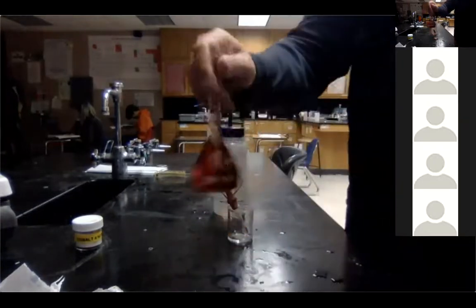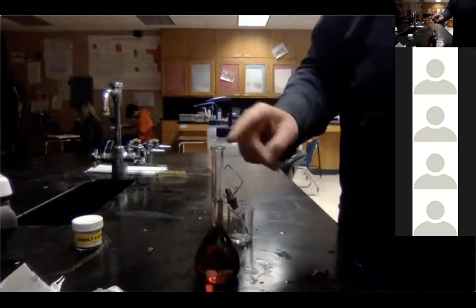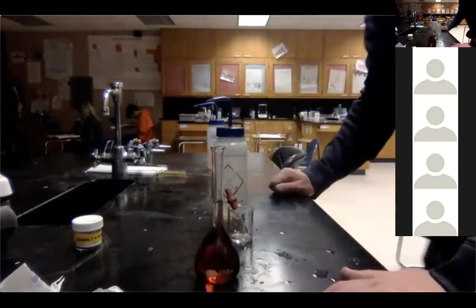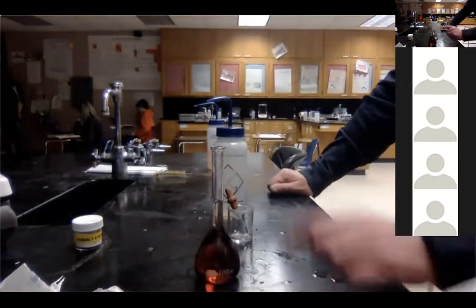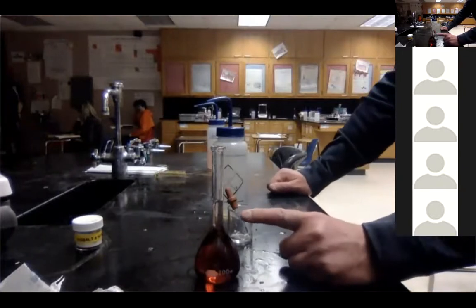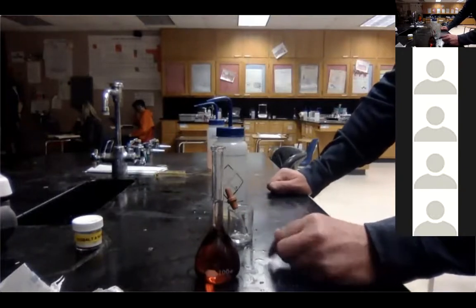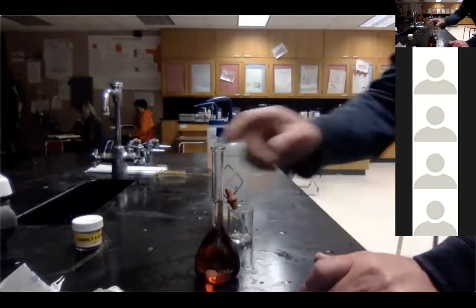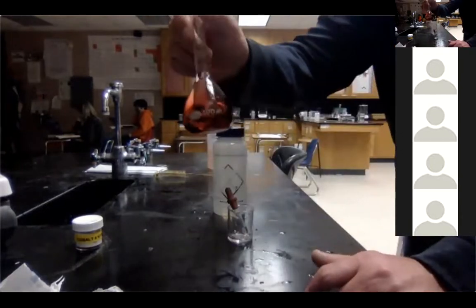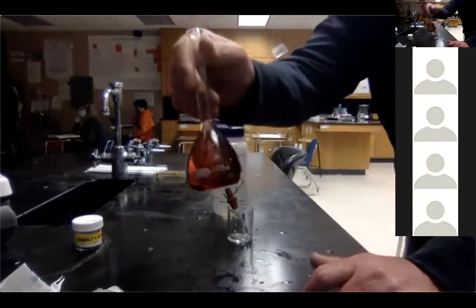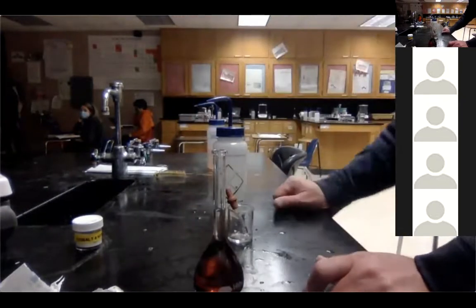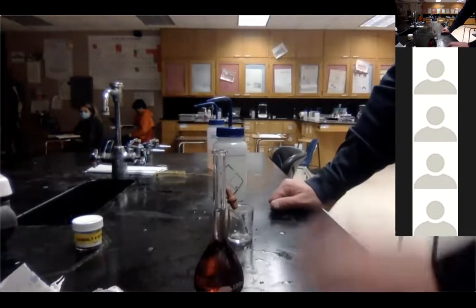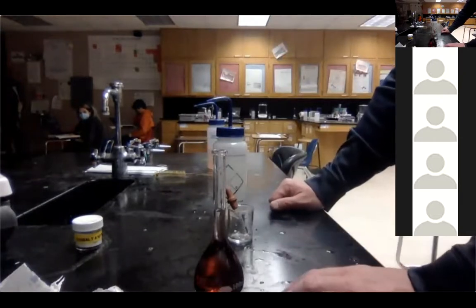And there we have it. We've made it. And now what we'll do is we'll put a cap on there. And then next week we'll check to make sure that line is still there. As it's all mixed up, that line may go down and we may need to add a drop or 2 of distilled water. But that's the basis of making this solution. We made our 0.2 molar solution and we have 100 milliliters of it.